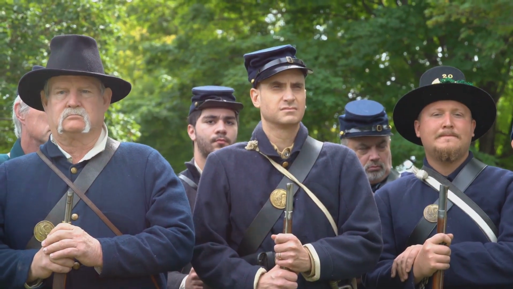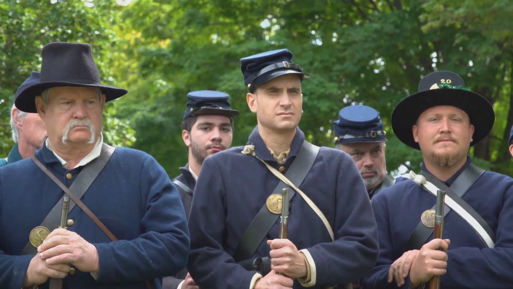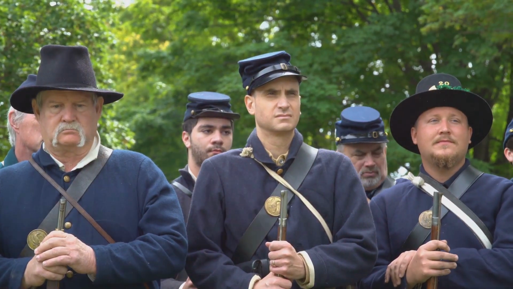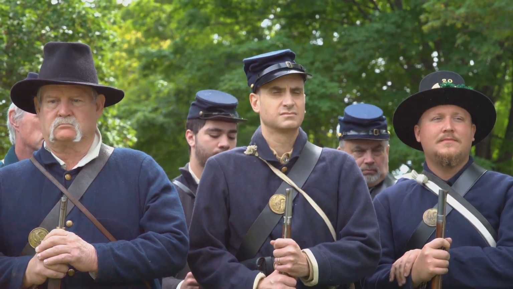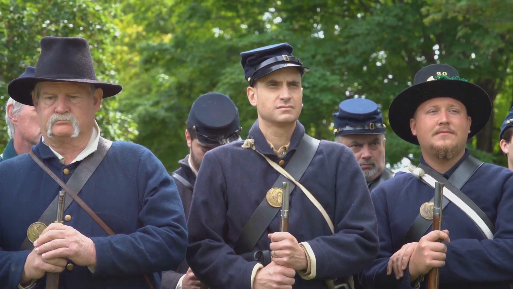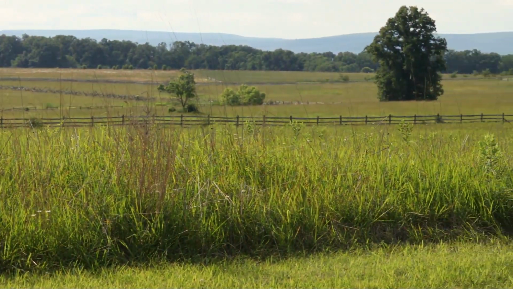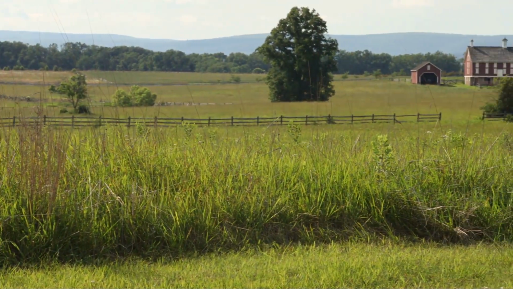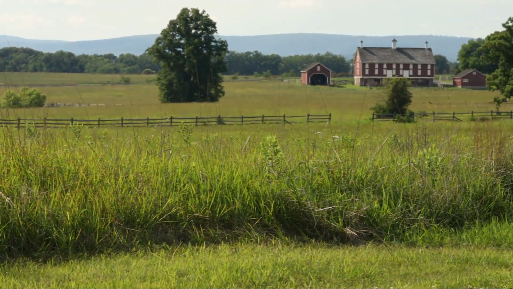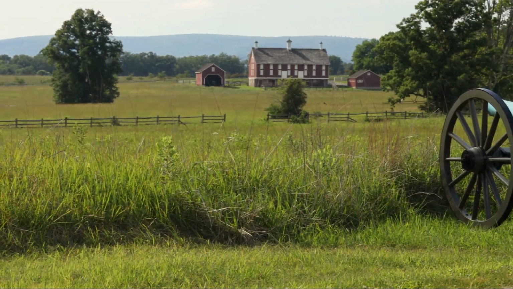The Gettysburg Address, a mere 272 words delivered by President Abraham Lincoln in November of 1863, has become one of the most iconic speeches in American history. Delivered 4.5 months after the Union armies defeated those of the Confederacy at the Battle of Gettysburg, it was a powerful assertion of the war's purpose.